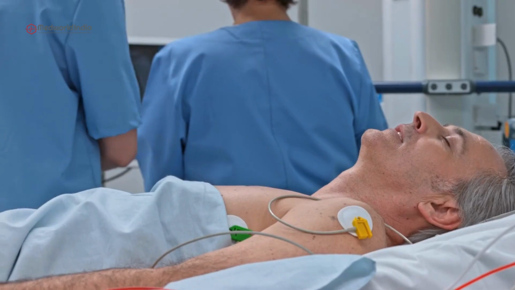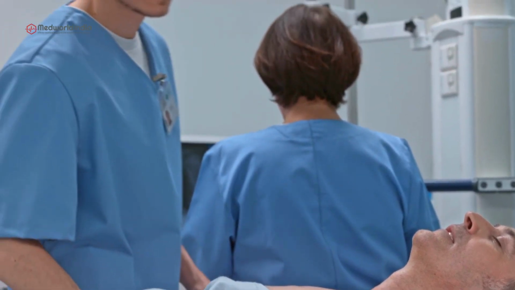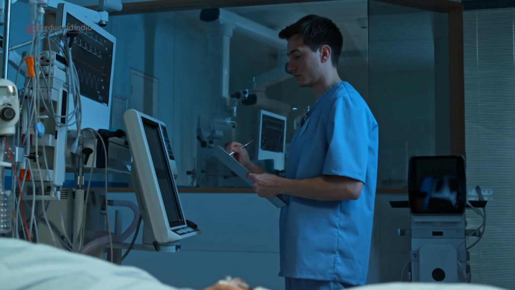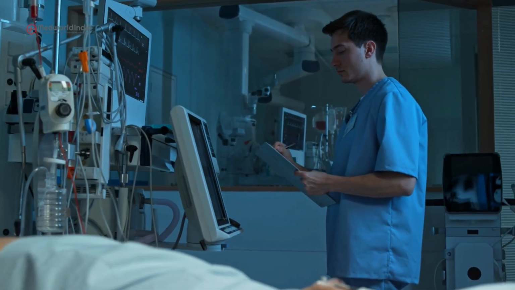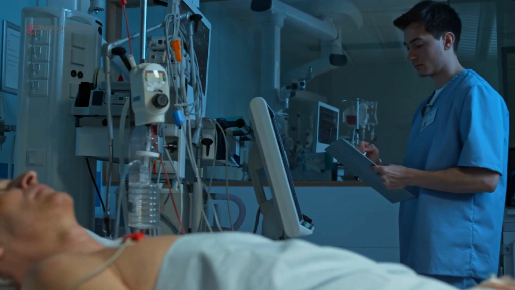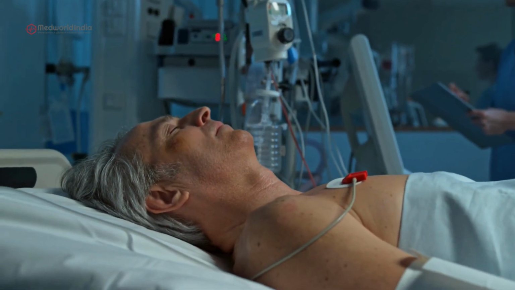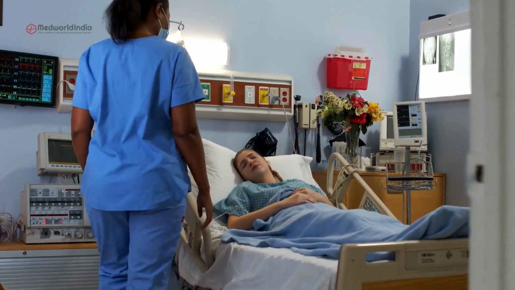Recovery from CABG typically requires a hospital stay of several days. During this time, the medical team monitors the patient's heart function, pain levels, and overall recovery. Patients are encouraged to gradually increase their activity levels. They will receive guidance on wound care, medication management, and lifestyle modifications.